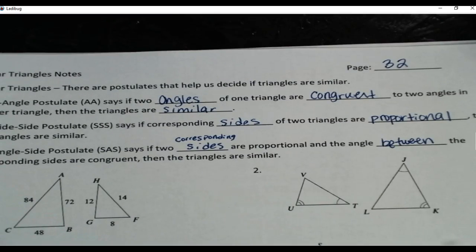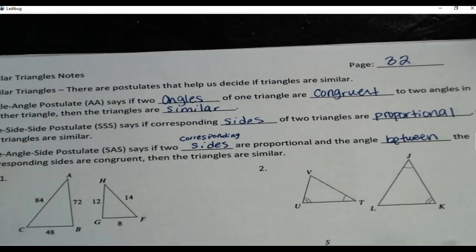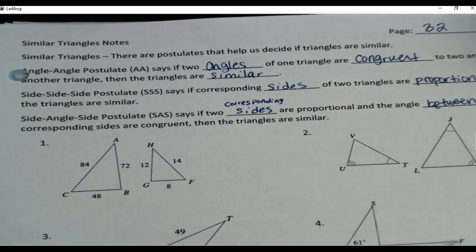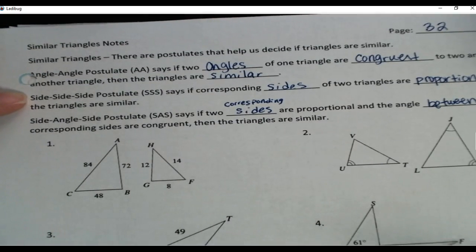Questions? Alright, let's look at number 1. So in number 1, we want to determine if they are similar and how we're going to know. Do I know anything about the angles in this one? No. So it doesn't give me any angle measures. It doesn't mark any of the angles. So my only option for this one is if it's going to be side, side, side.